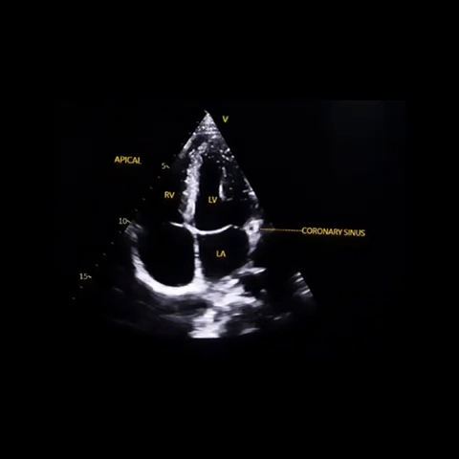Here is nothing, so it is difficult to say whether this is a coronary sinus, a venous system, or coronary artery. Circumflex coronary artery also may look like this. So you can always look into this. When it is dilated, you will be able to see a big coronary sinus here.